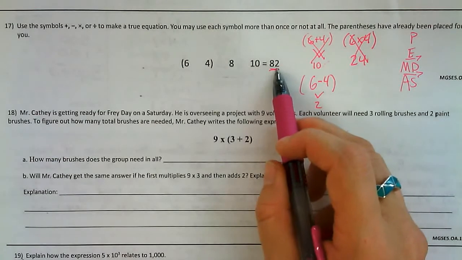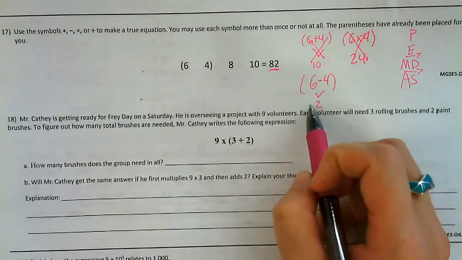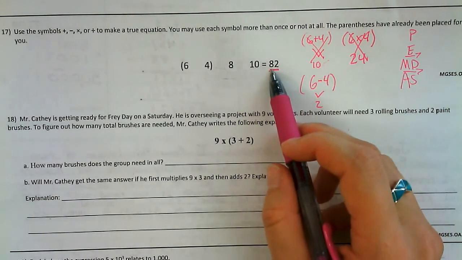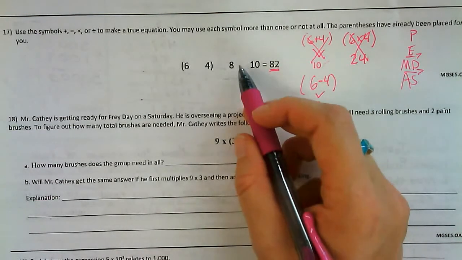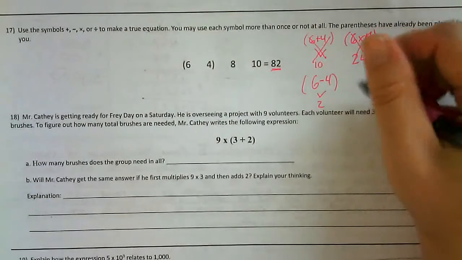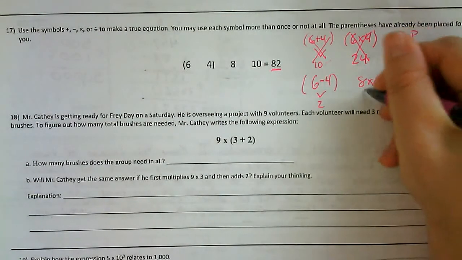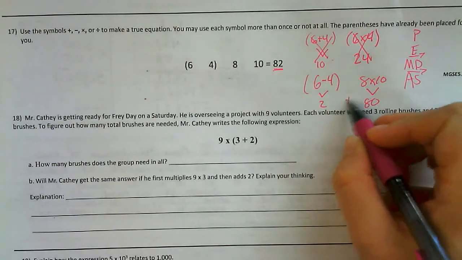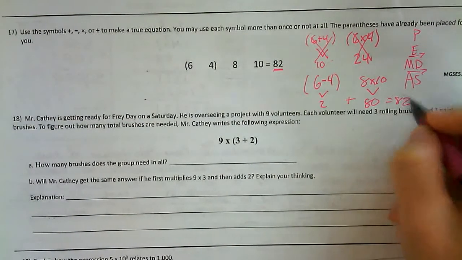Well, hey, look. There's a 2 there, so maybe I'm on the right track. Let's see. How could I get an 80? Oh, hey, I just said that if I multiplied 8 by 10, that would get me 80. So if I did 8 times 10, that would get me 80. Well, 80 plus 2 equals 82.